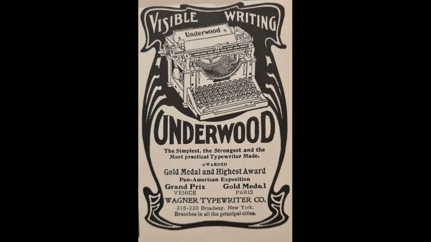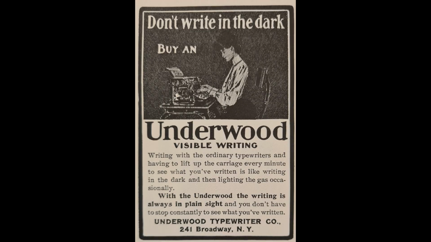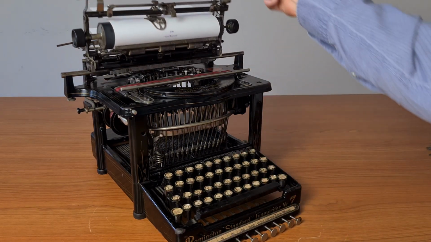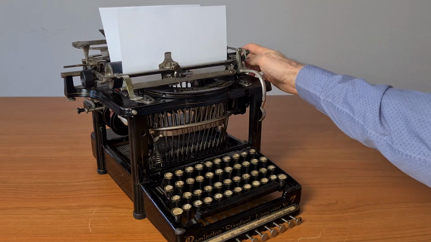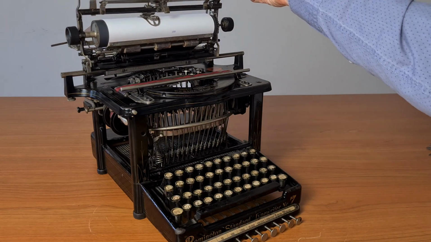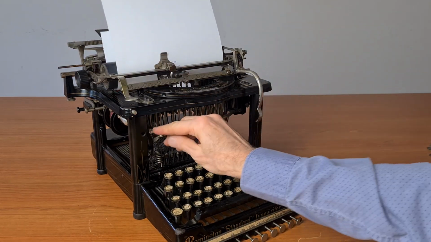In these advertisements, it states that this typewriter has visible writing. Now it's normal, but it was a novelty at those times, since most typewriters wrote at the back of the roller, so you could not see what you wrote. If you had a typewriter permitting this, you had better tell it in the advertisements.